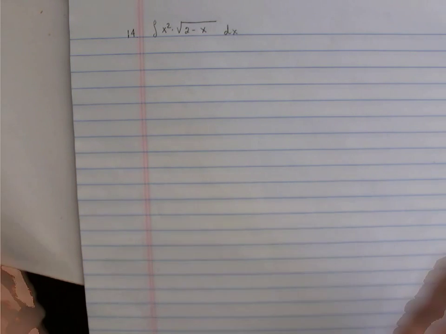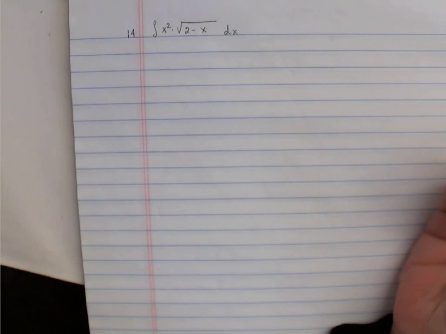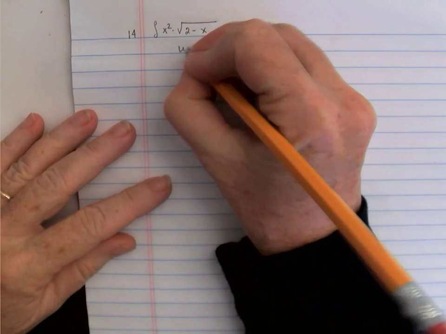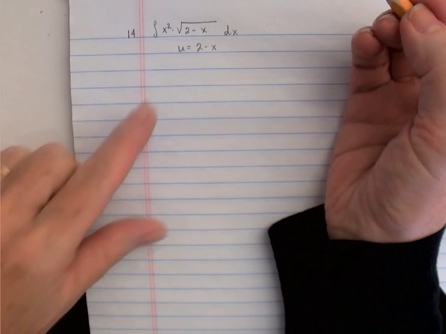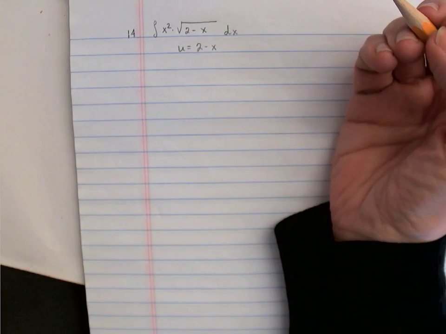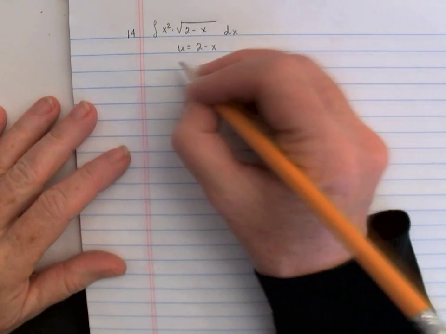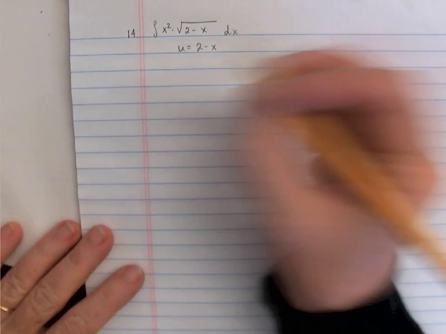This is question number 14 on the video, and I'm just going to show you a trick. I had said that when you're doing u substitution, u is always going to be the inner function. And the other thing that I said is that somewhere around the derivative of u needs to be lurking in the integrand. And this is an exception. And this is just a trick. So u is going to be the inner function.